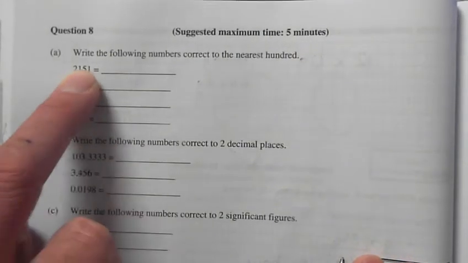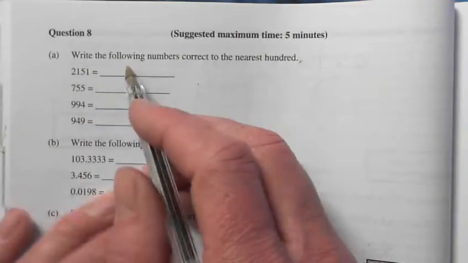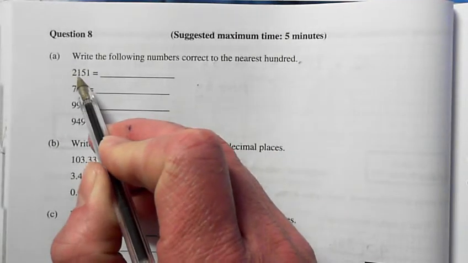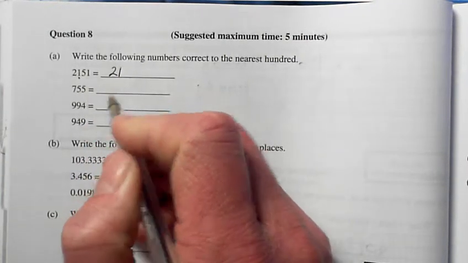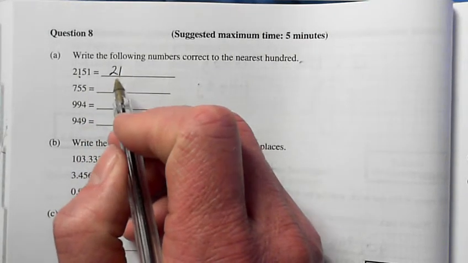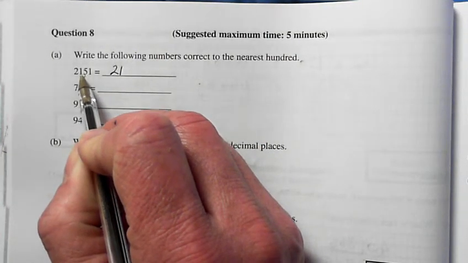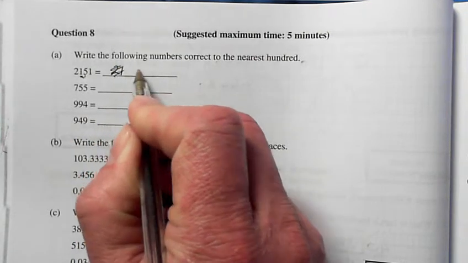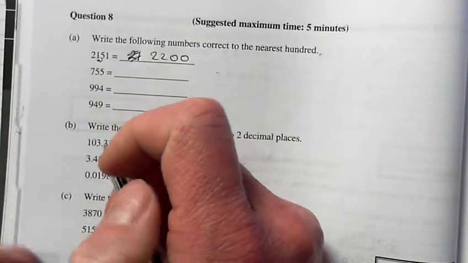So question 8. Write the following numbers correct to the nearest 100. Where's the nearest 100? It is the 1, isn't it? So we need 2, 1, and we're going to have in hundreds, so 0, 0. But what does the 5 do to this 1? Makes it a 2. 2, 2, 0, 0. That's the nearest 100. The next one.